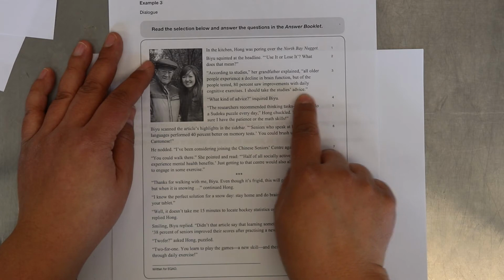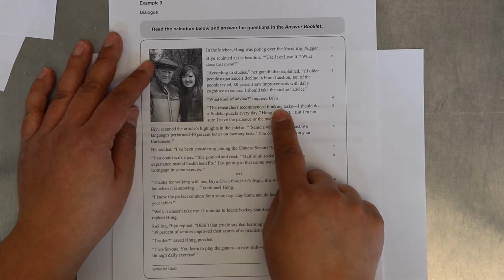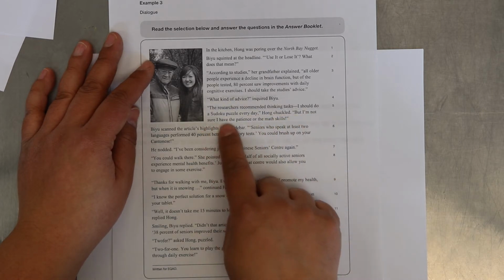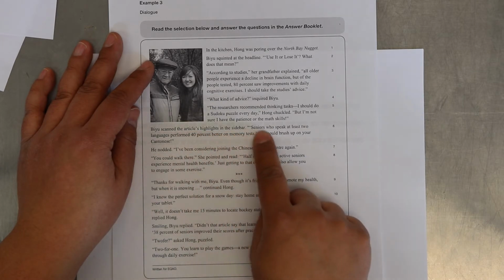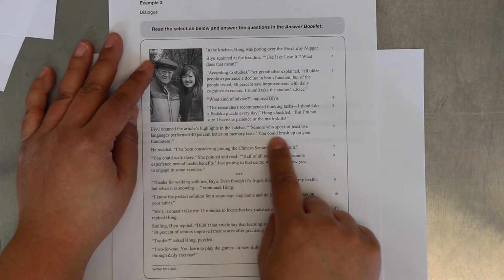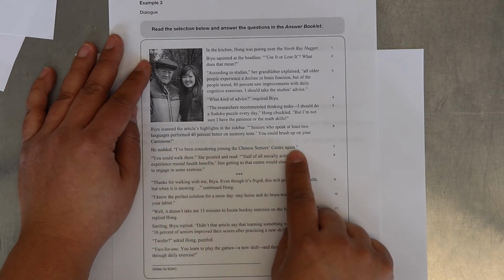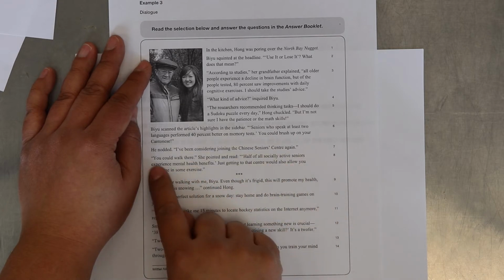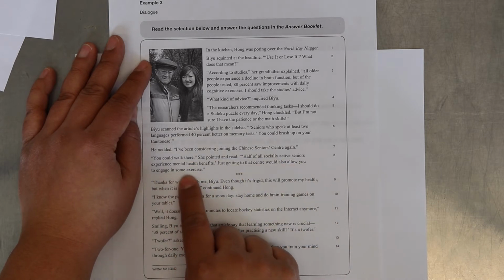I should take the study's advice. What kind of advice? Inquired Biu. The researchers recommend thinking tasks. I should do a Sudoku puzzle every day. Hong chuckled, but I'm not sure I have the patience or the math skills. Biu scanned the article's highlights in the sidebar. Seniors who speak at least 2 languages perform 40% better on memory tests. You could brush up on your Cantonese. He nodded. I've been considering joining the Chinese Senior Center again. You could walk there, she pointed and read. Half of all socially active seniors experience mental health benefits. Just getting to that center would also allow you to engage in some exercise.